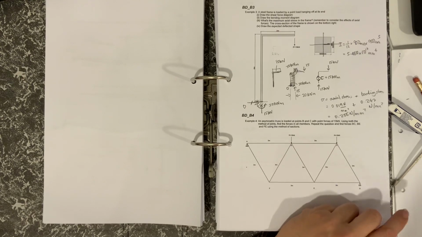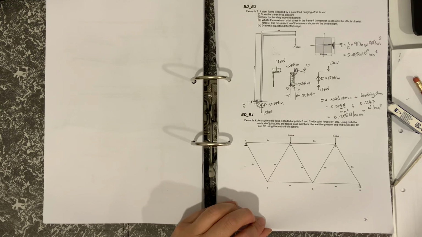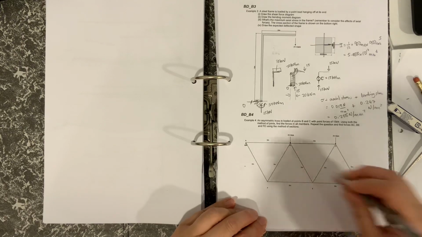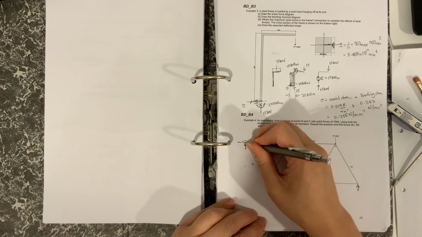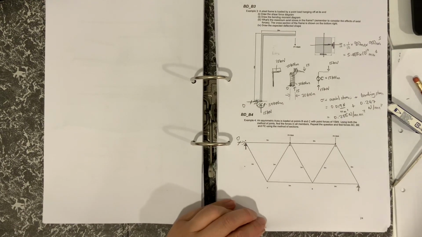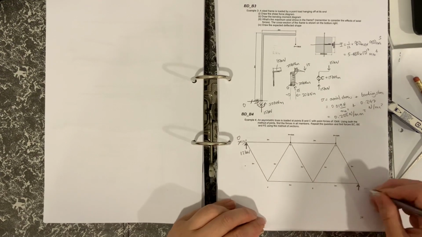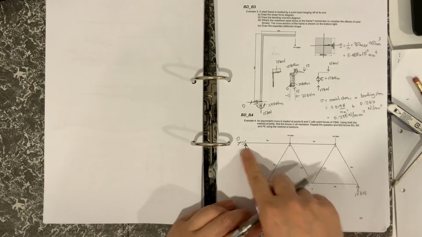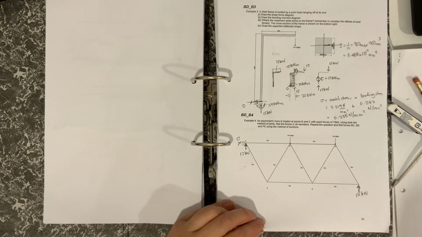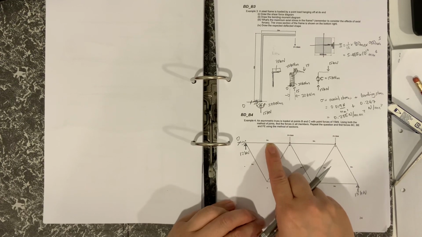but you can check the Dropbox, and it uses method of sections and method of joints. Firstly you've got to work out what the reactions are, and of course that horizontal reaction is going to be 0. So you work out what the vertical reactions are. I think that works out to be 12 kilonewtons, and that one works out to be 18 kilonewtons, just by taking moments. And then after that you use method of sections and method of joints, and then you would be able to work out the force in each of these members.